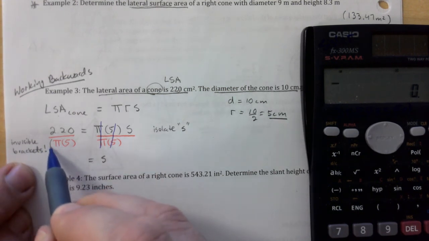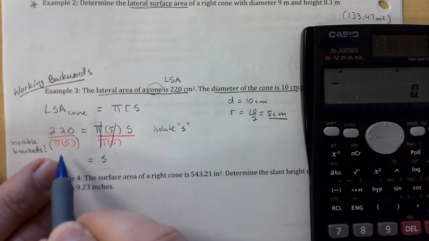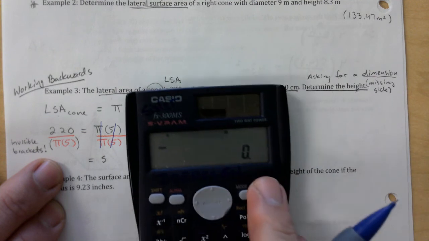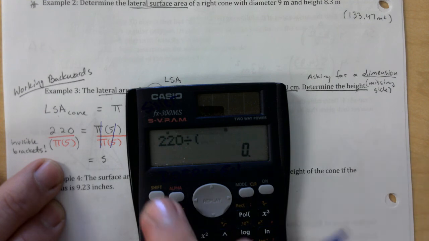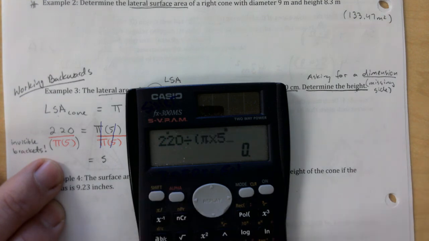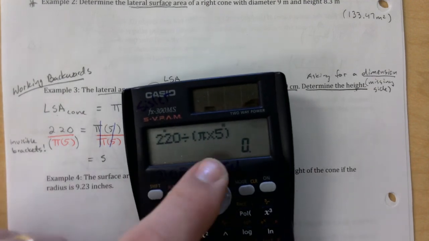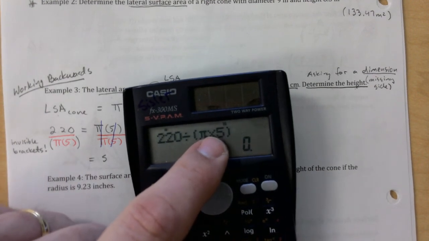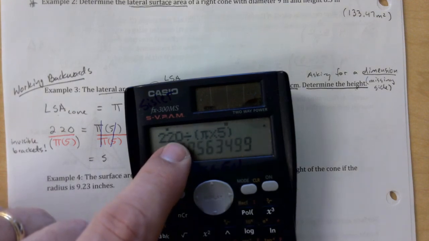So we're going to do this when we enter that into our calculator. Okay? So this is what it's actually going to look like on my calculator. 220 divided by, I will start with brackets, and then I go pi times 5, like that. This is telling you that this is happening in the denominator, and whatever that is, that's what you're dividing 220 by.